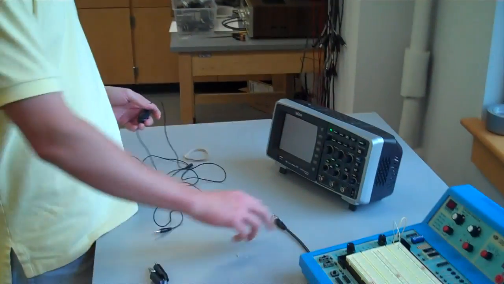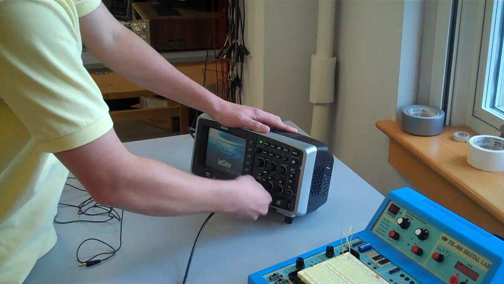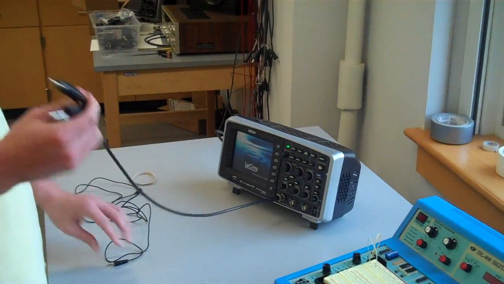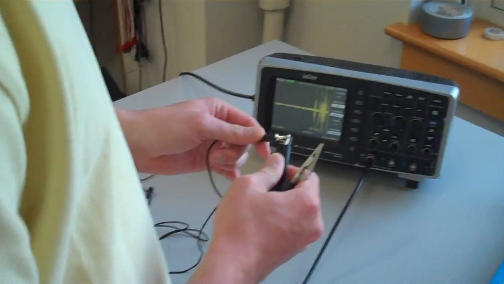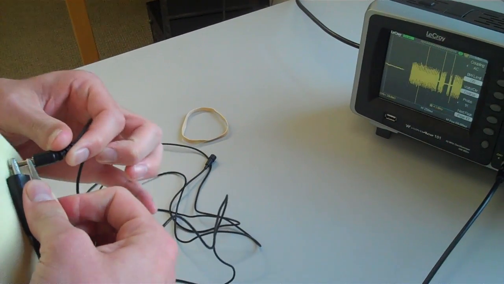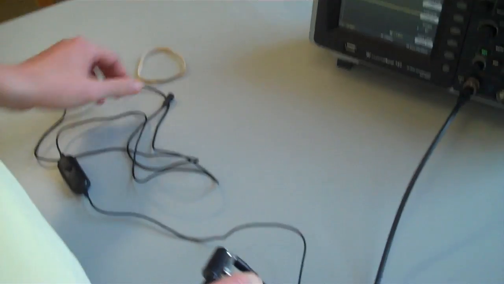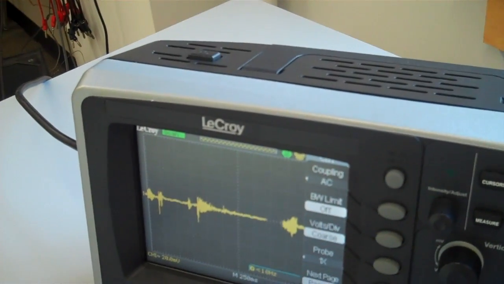To determine the frequency of each note, we'll use the oscilloscope here. And what we're going to do is connect a microphone up to it that each student can sing in. And that's what I'm doing right now. As you'll see, when I speak into the microphone, you can see my voice on the oscilloscope recording.